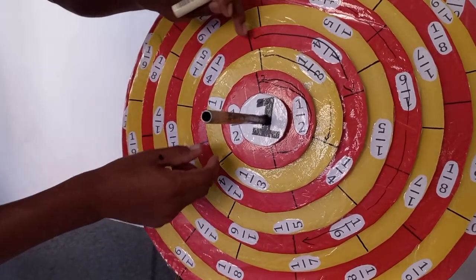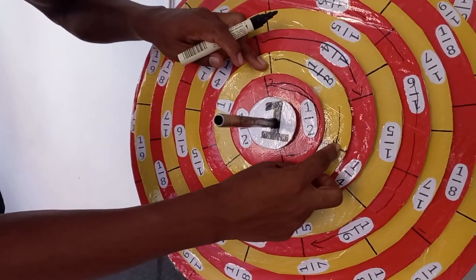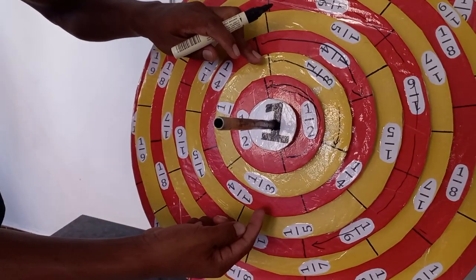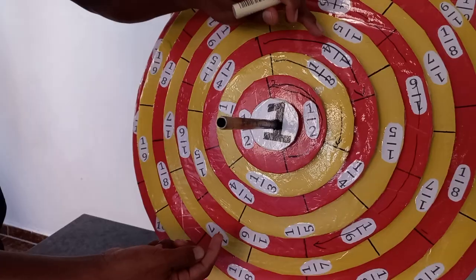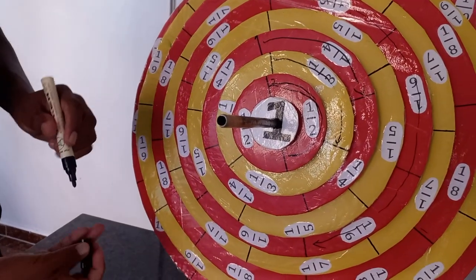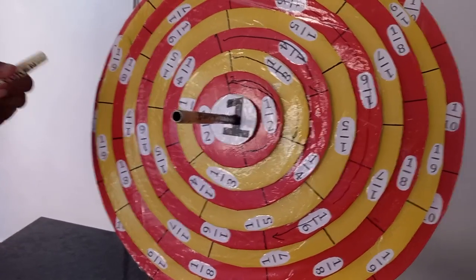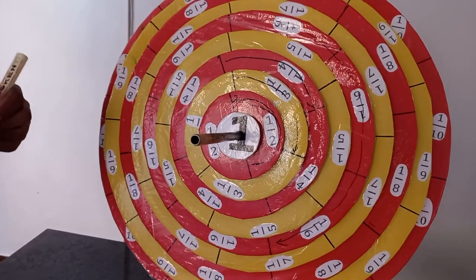As we see, a quarter doesn't go over this third, meaning it's not greater. Hence, the denominator of 4 is bigger than the denominator of 3. That's how we work on comparing and ordering fractions using this wheel.